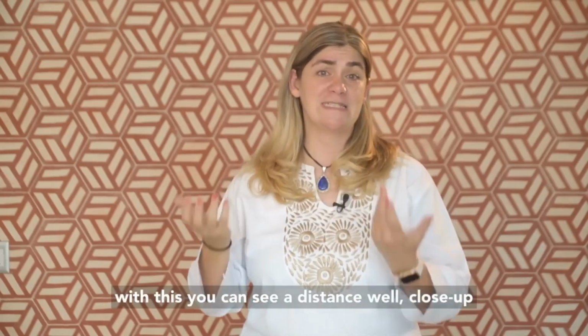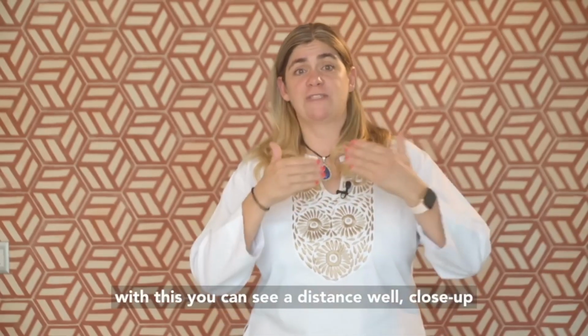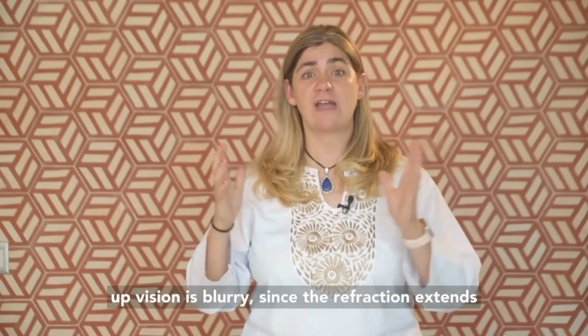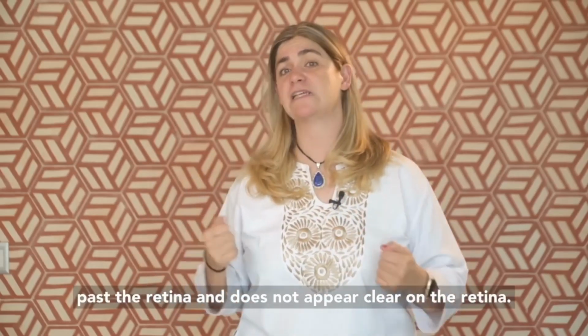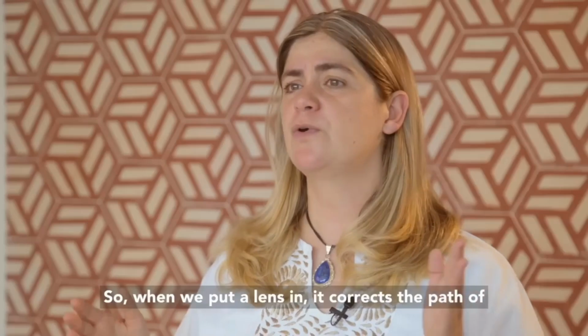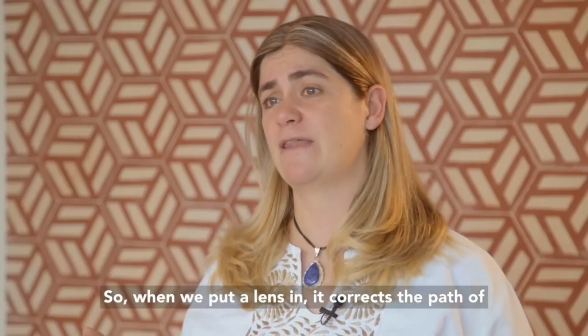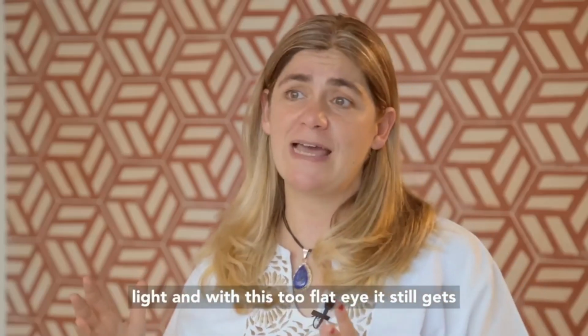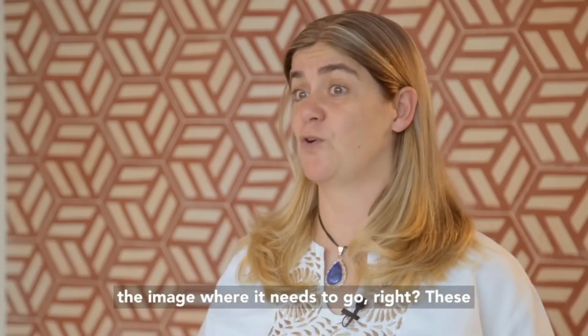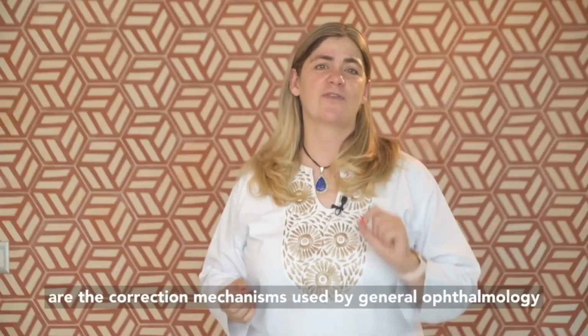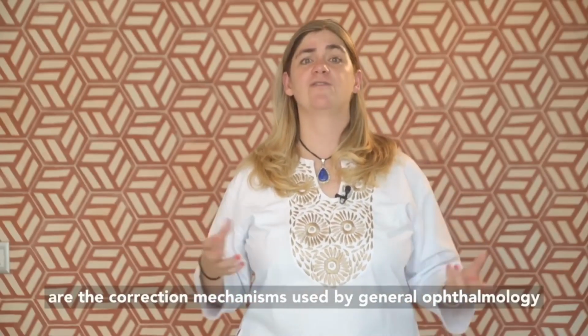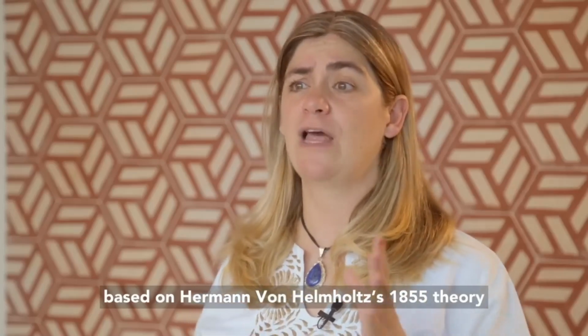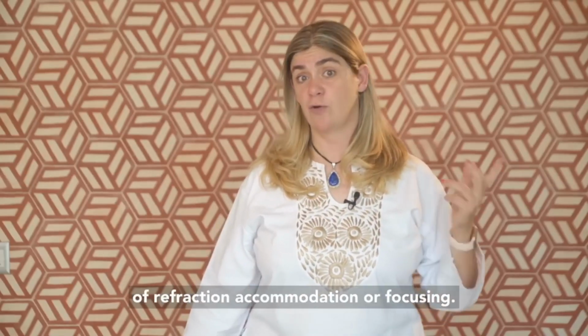While with this you can see at distance well, close-up vision is blurry, since the refraction extends past the retina and does not appear clear on the retina. So when we put a lens in, it corrects the path of light, and with this too flat eye, it still gets the image where it needs to go, right? These are the correction mechanisms used by general ophthalmology based on Hermann von Helmholtz's 1855 theory of refraction, accommodation, or focusing.